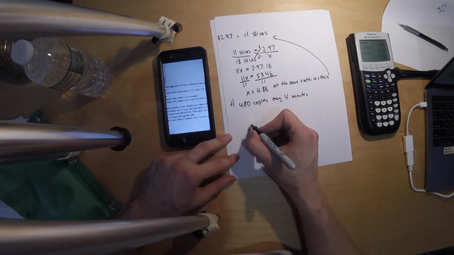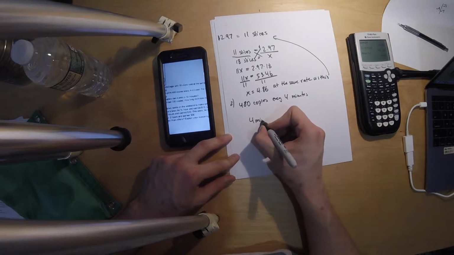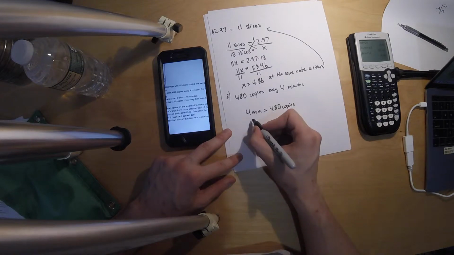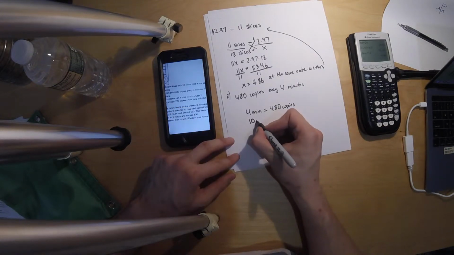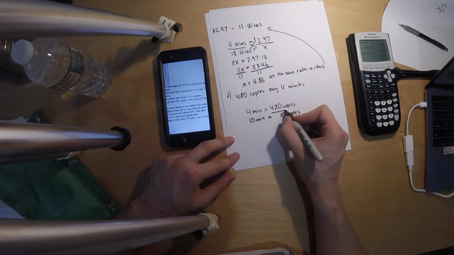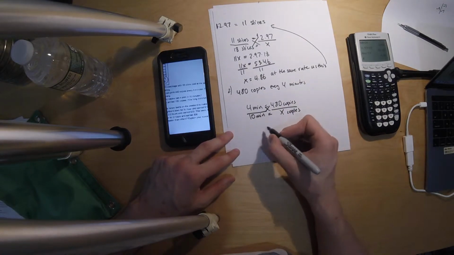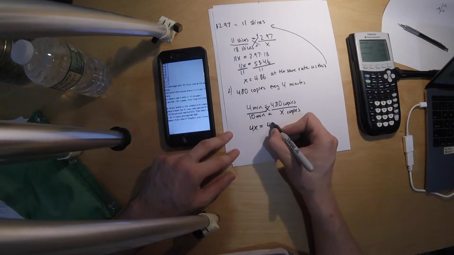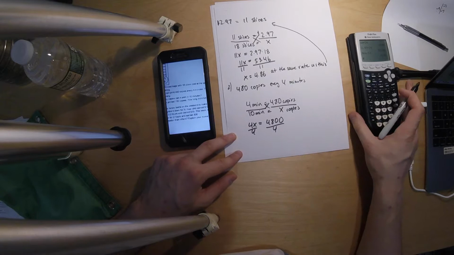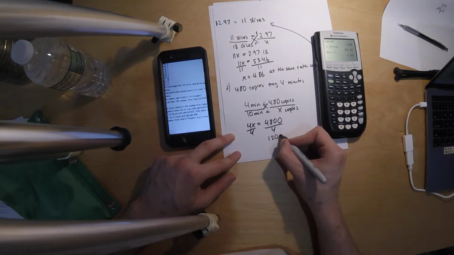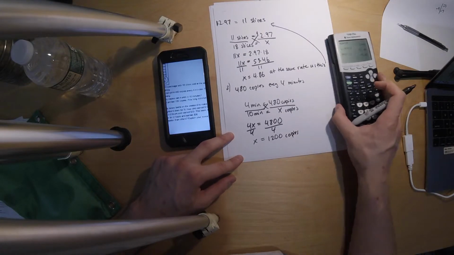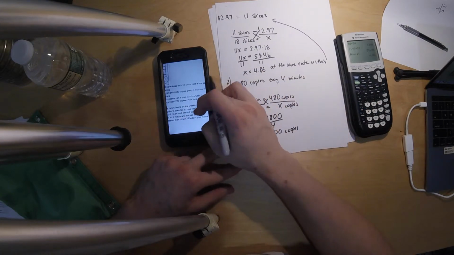So once again, 4 minutes equals 480 copies, and 10 minutes equals x copies. Now we're gonna cross multiply. So we have 4x equals 4800, divided by 4, so 1200 equals x copies. Okay, boom. That's for 2A.